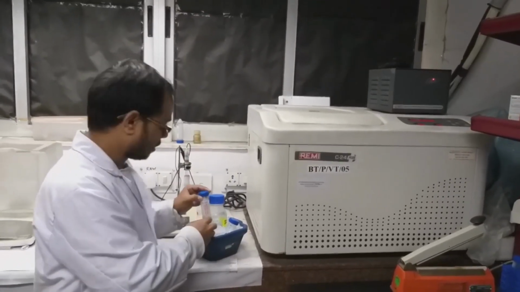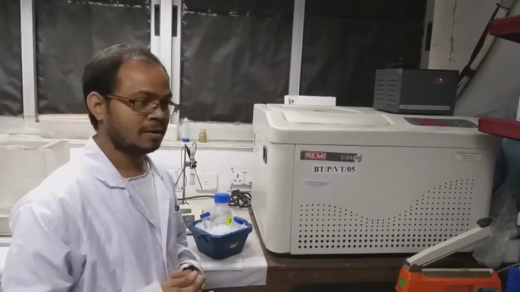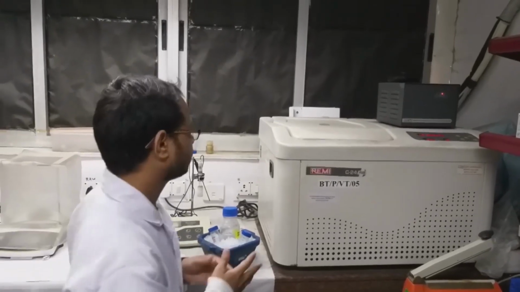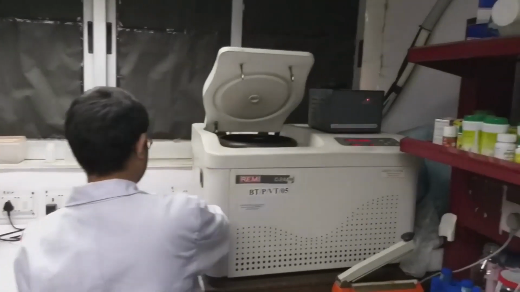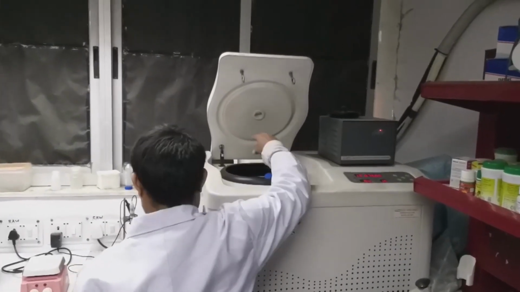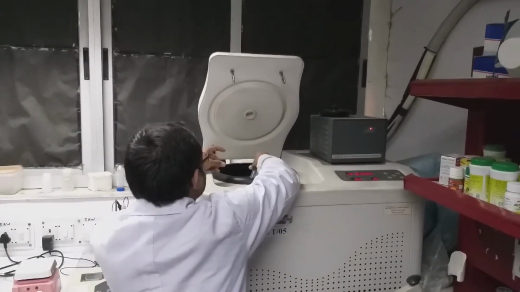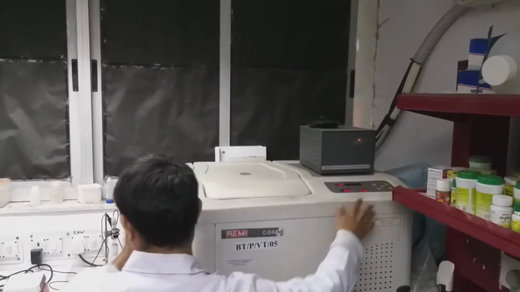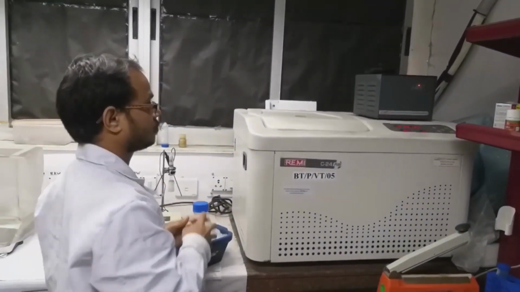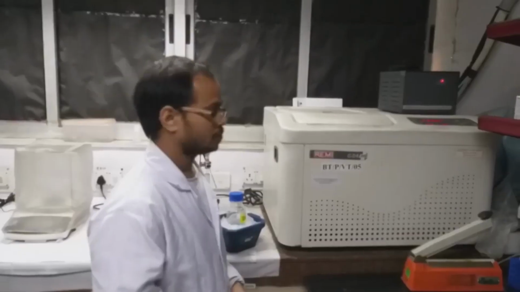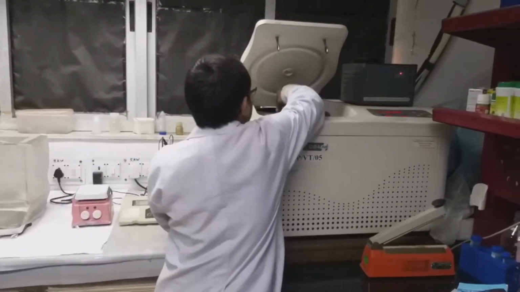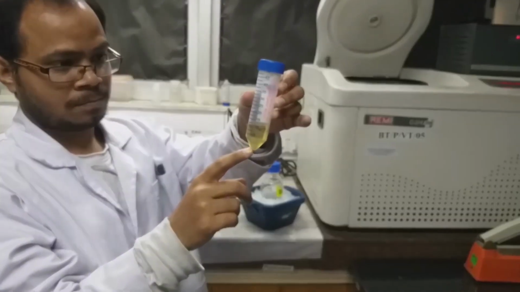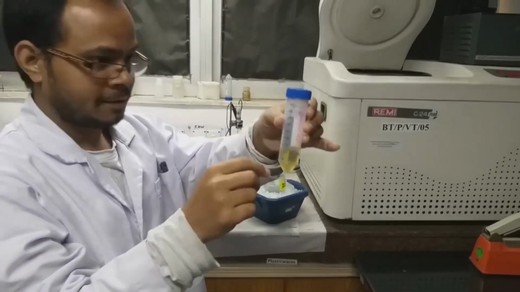Now I am going to centrifuge the culture at 4000 rpm for 10 minutes, in order to get the pellet. Cell pellet.